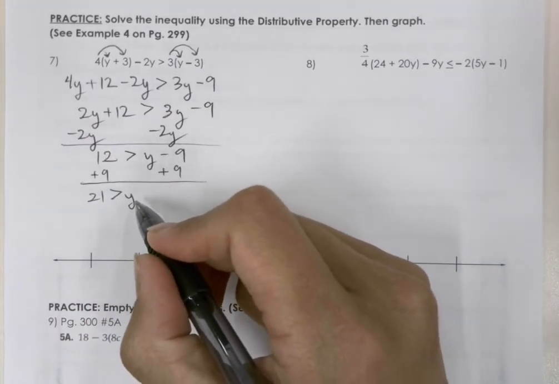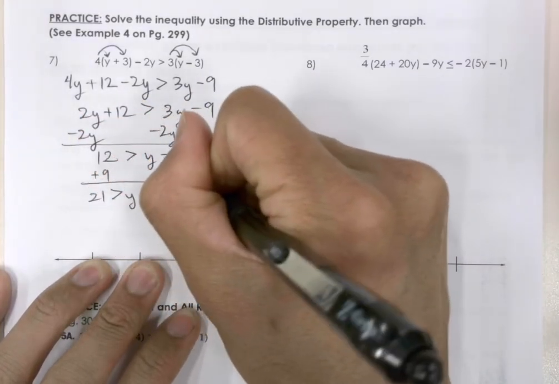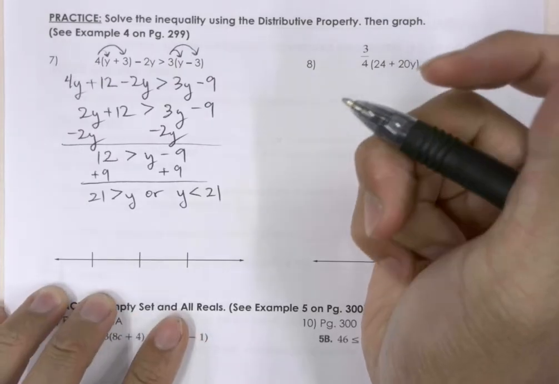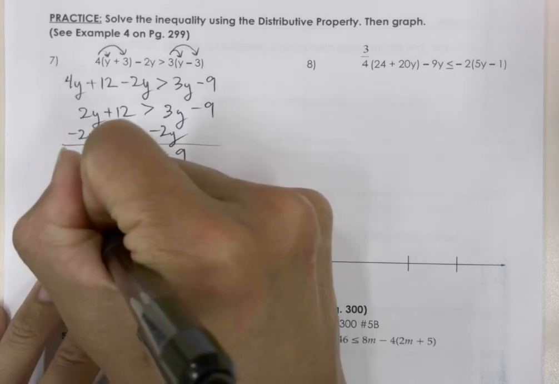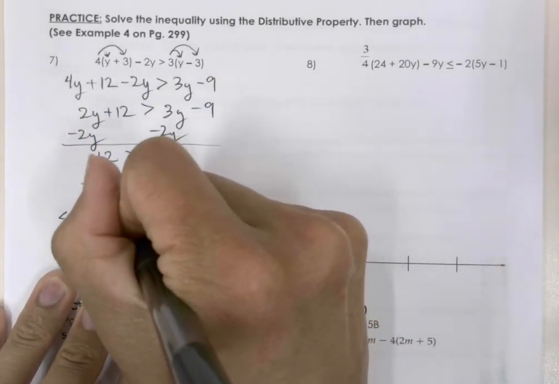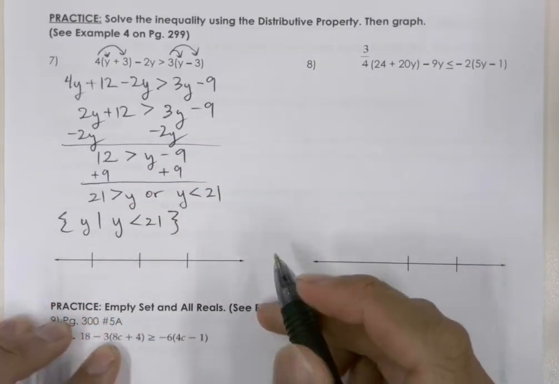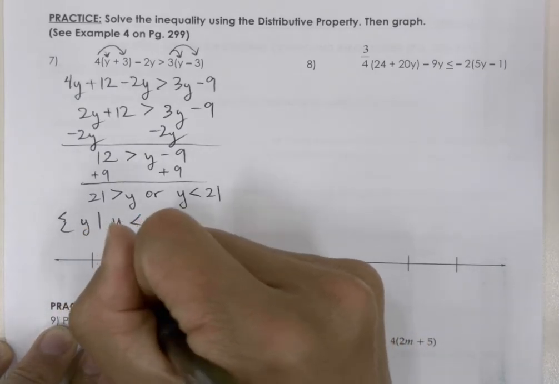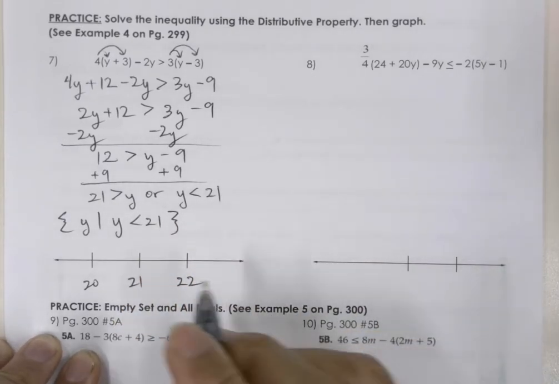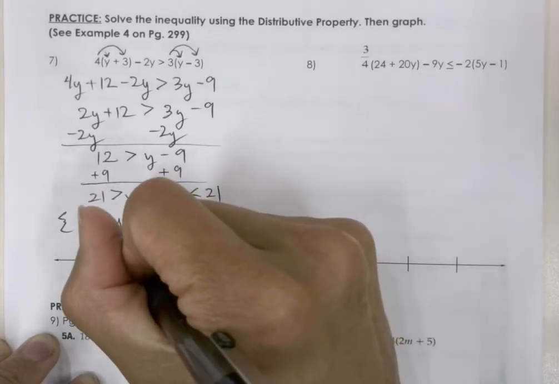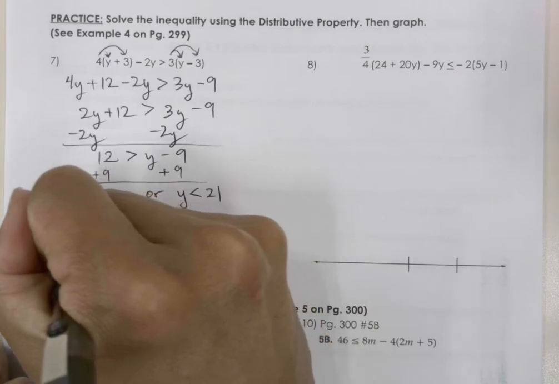However, we don't want to leave our inequality with our variable on the right side. So we're going to say or y is less than 21. So what is our solution set in this problem? It is y such that y is less than 21. And when we graph it, we're going to use 21 as our center point, and we're going to add 20 and 22. We're going to use an open circle, and our arrow moves to the left.